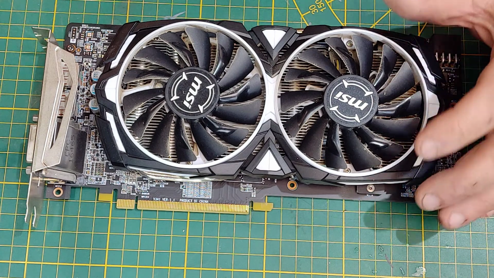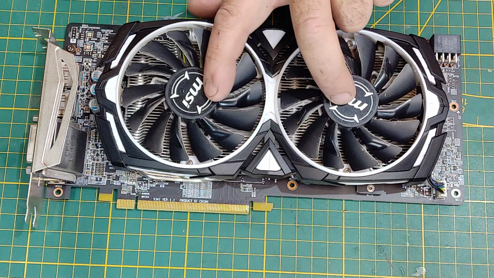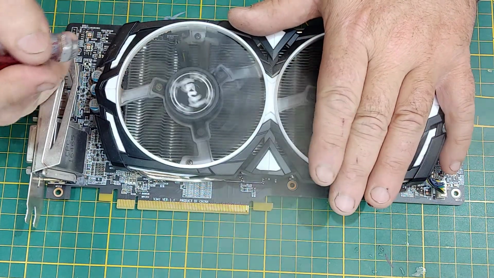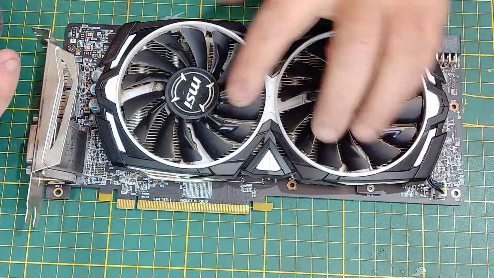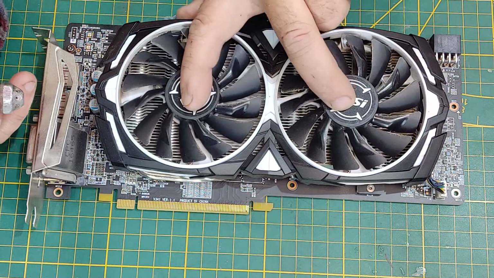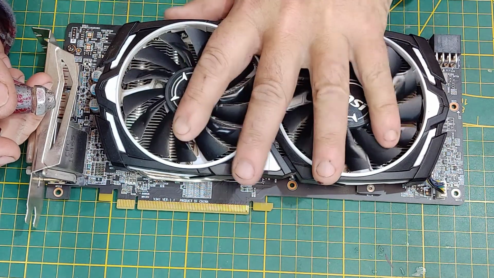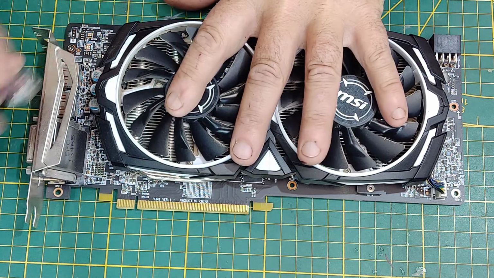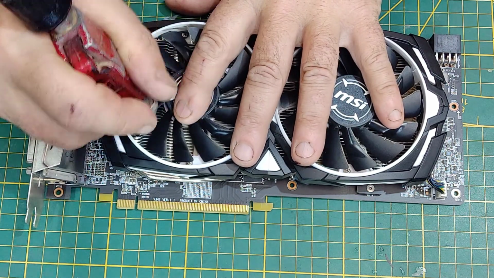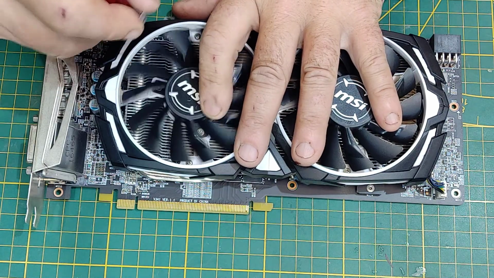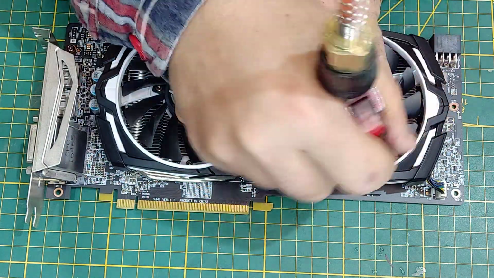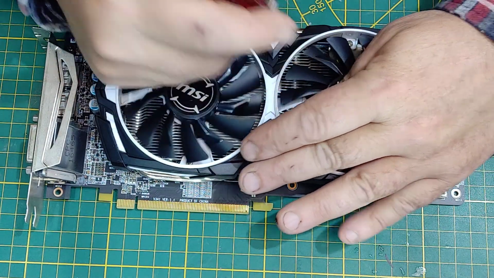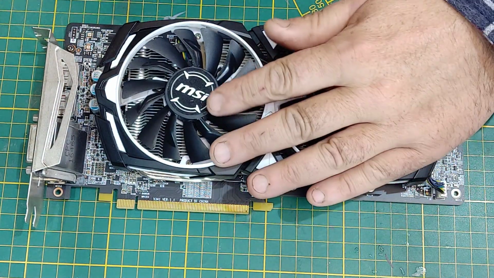So first of all, we're going to hold the two fans down, because we don't want them spinning. This is what will happen if you don't hold them down, they'll start spinning, because they're like little propellers, like little turbines. So we don't want that to happen, because you could damage the motors and the bearings. So we just hold them, and then we just run the airline through, blowing away any excess dust. This is getting rid of all the loose stuff.